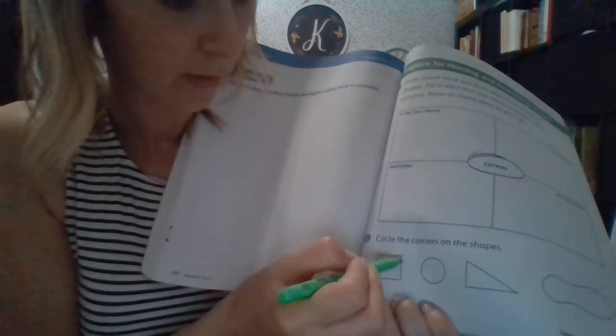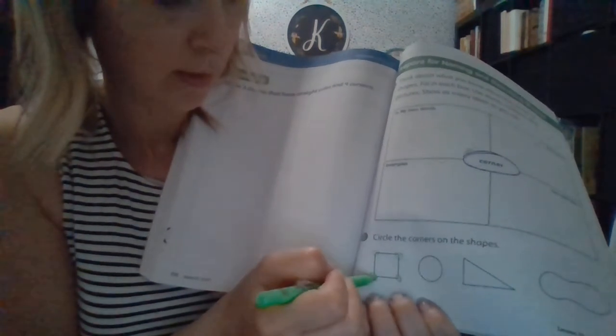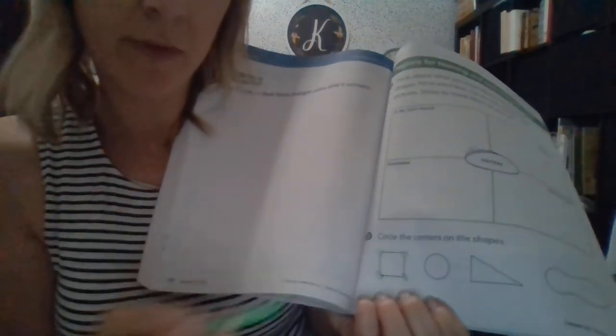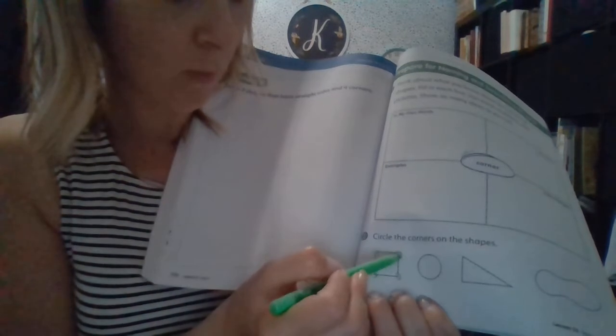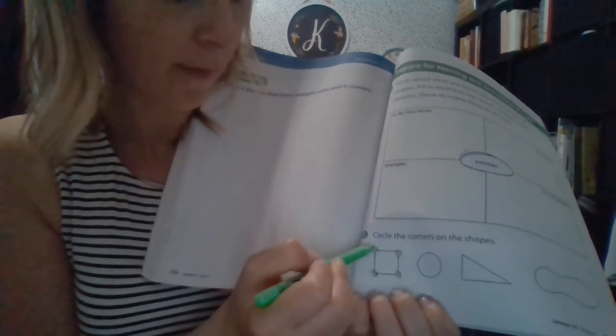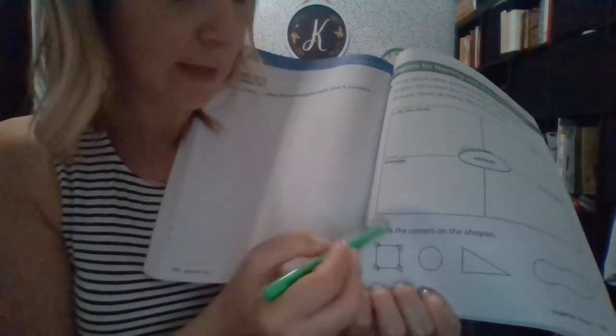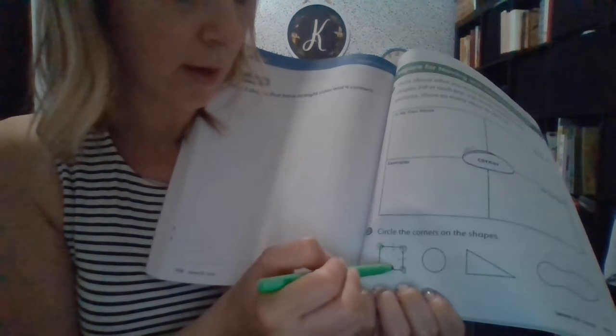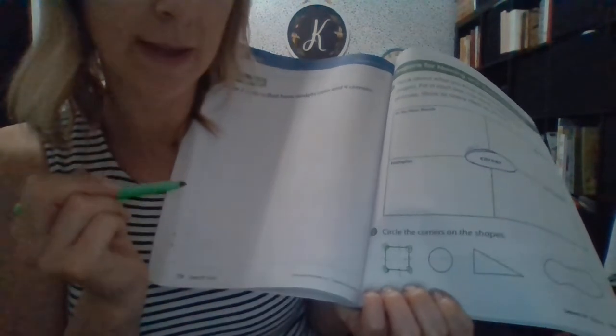So they're just going to circle all the corners. And then I have them circle it while they count. So they would say 1, 2, 3, 4. And then once we get to sides, we're going to draw little lines on them for the sides. So if you want to practice that now, you can. You can see that.